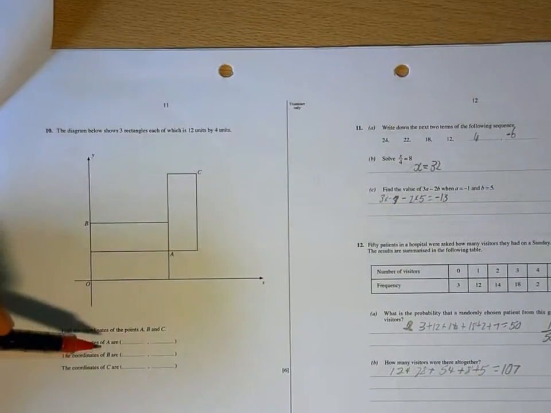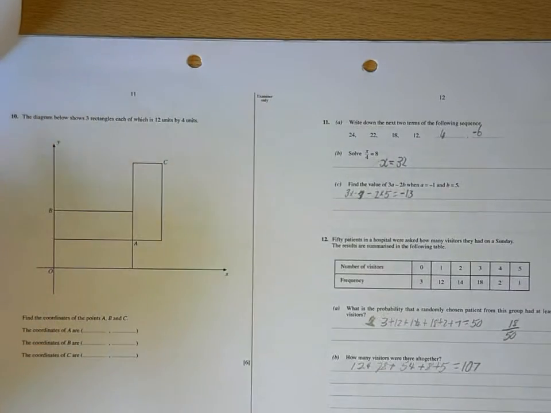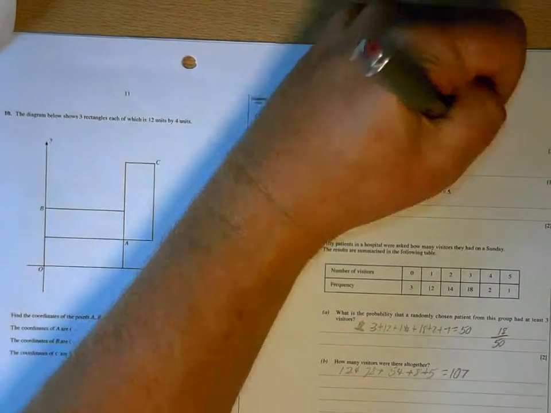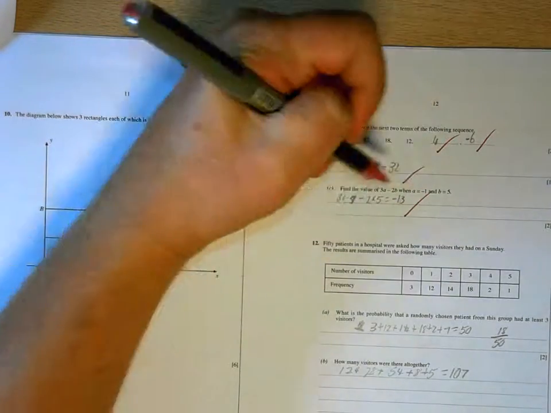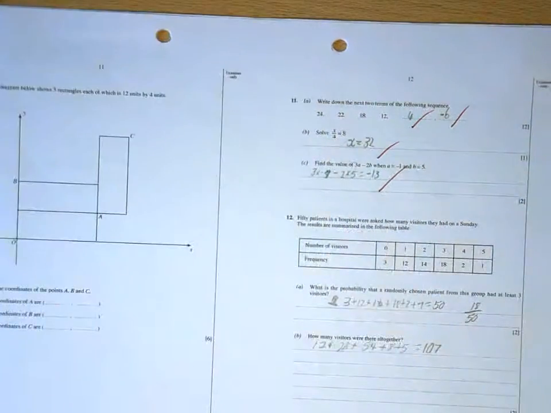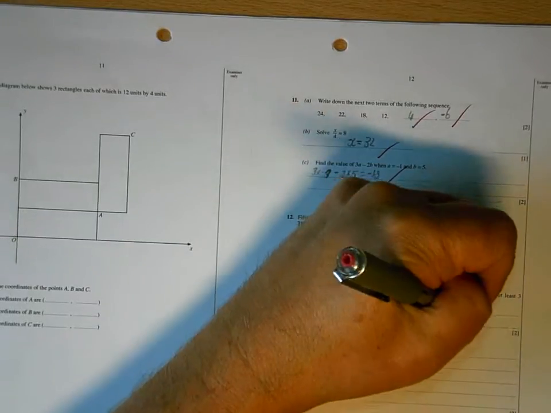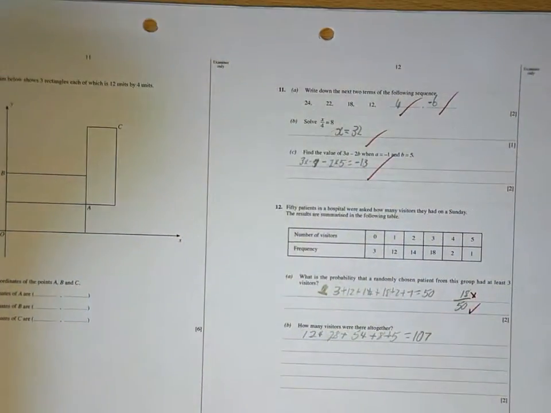Again, watch my video clip for that. It's pretty straightforward once you understand what's happening. That is correct. That is correct. That is correct. This one, the outer 50 is right, but the top is wrong.